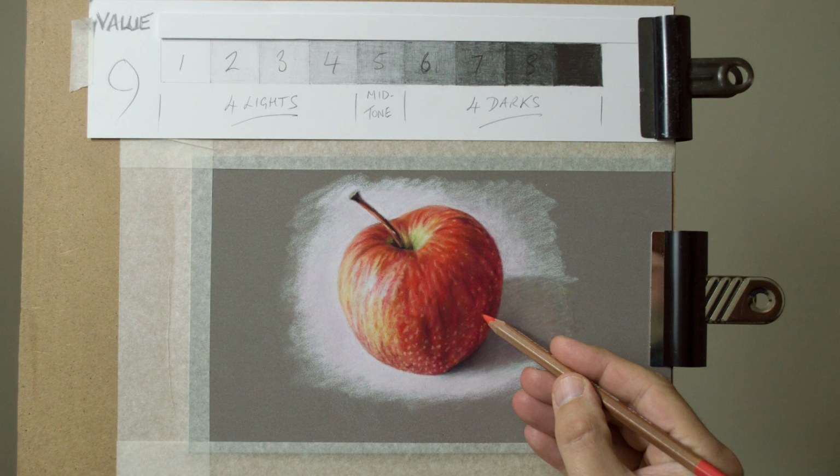Well, what I'll be doing is discussing the 9 value system. I've done some research on Google and apparently the human eye sees 1 million colour tones, so as artists we have to simplify that down to 9 values, 7 values or 5 values. In this video I'll be showing you my favourite one, which is the 9 value system.